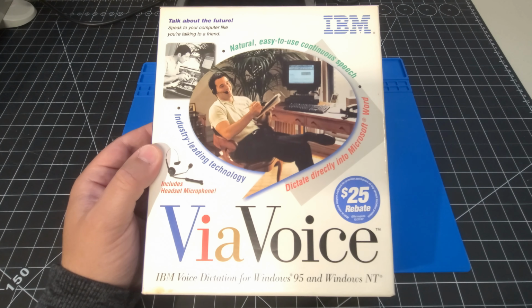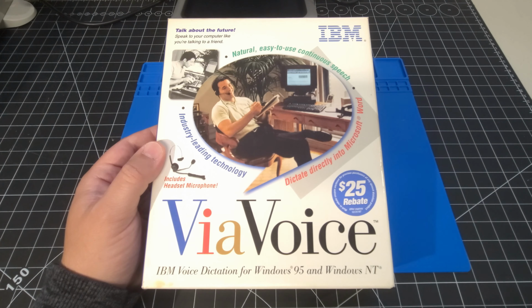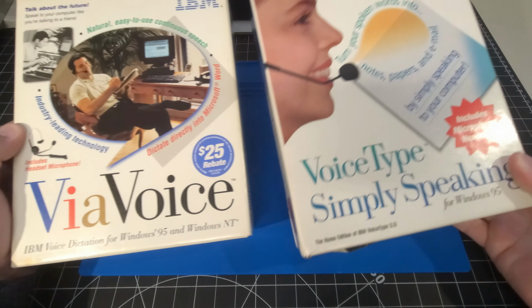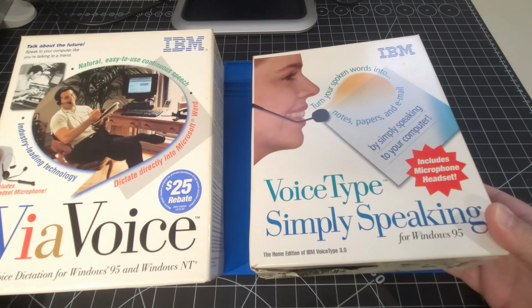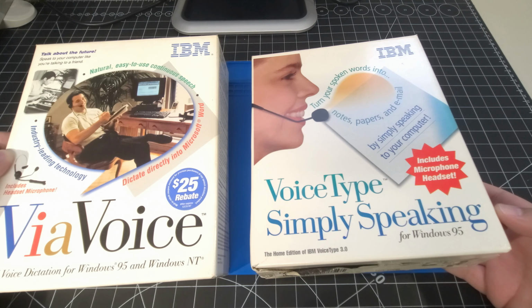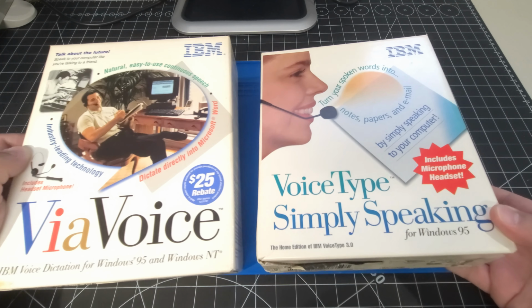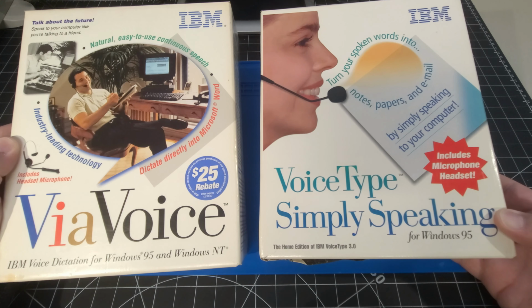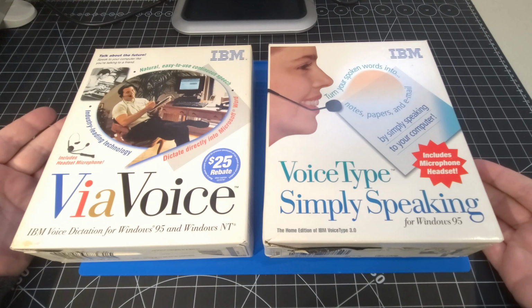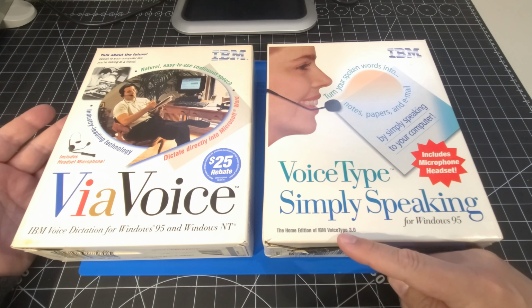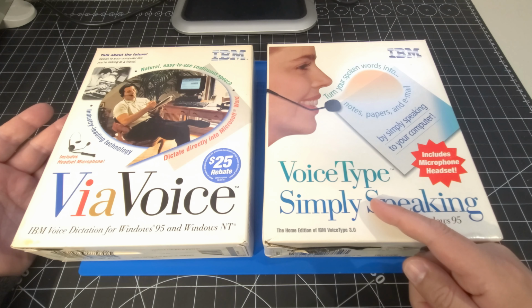This one here is just the IBM voice dictation for Windows 95 and Windows NT, and then we have VoiceType Simply Speaking from IBM. Very similar pieces of software, and they're both indicated for the Windows 95 era. But then this one says it's the home edition of IBM VoiceType 3.